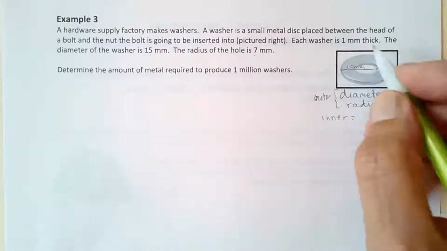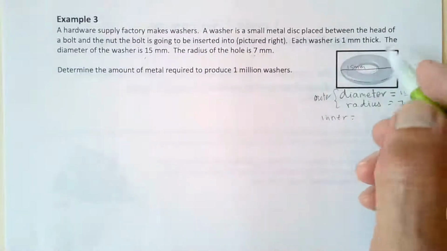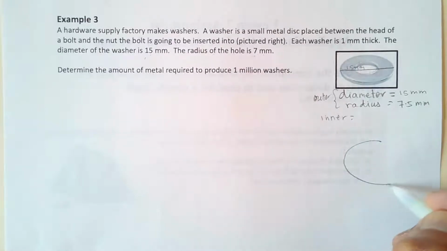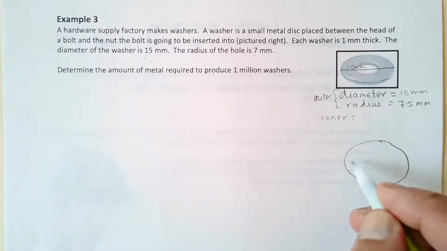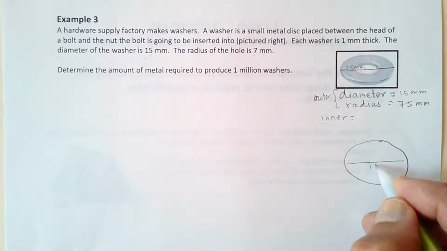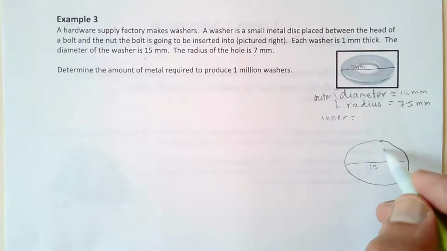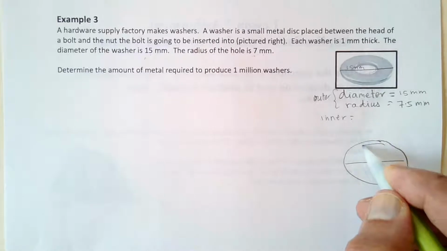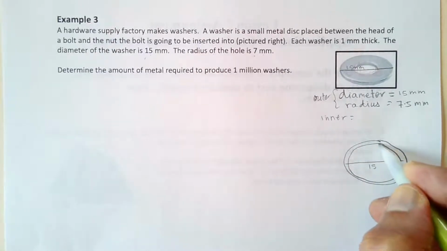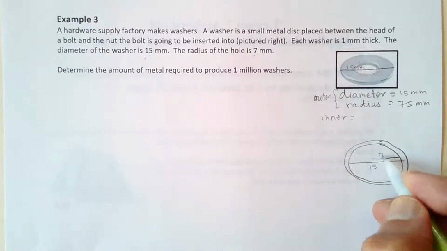So the diameter of the washer is 15 millimeters. The radius of a hole. So if you were to look at this, we go from here to here, it's 15. Then we have the radius of the hole now, here to here, 7.